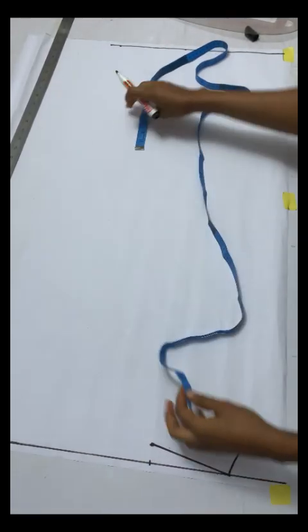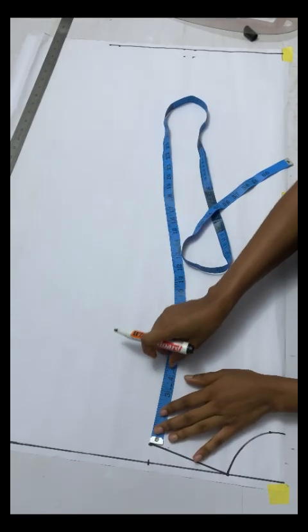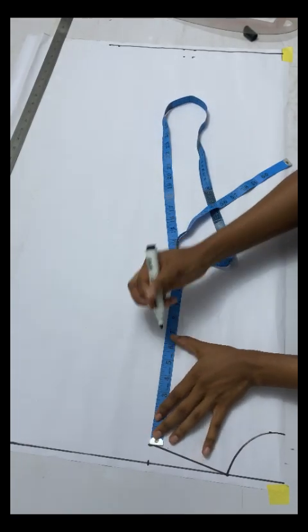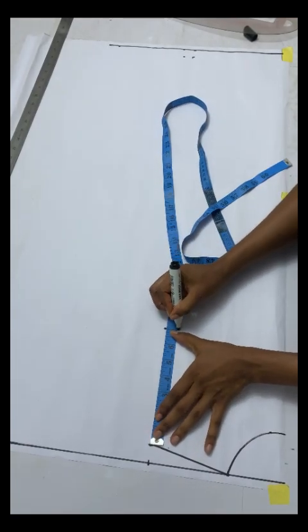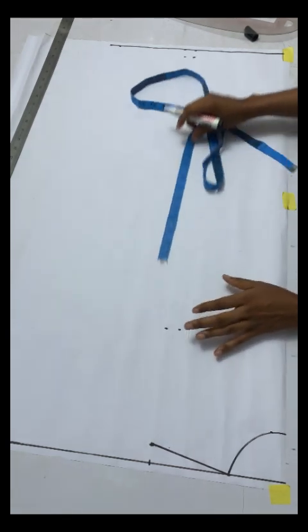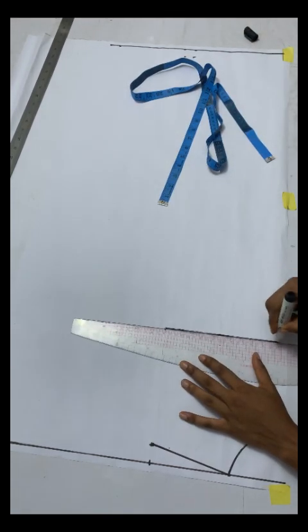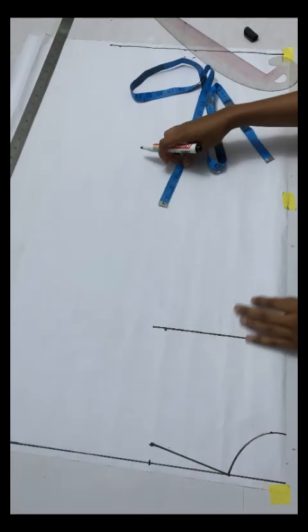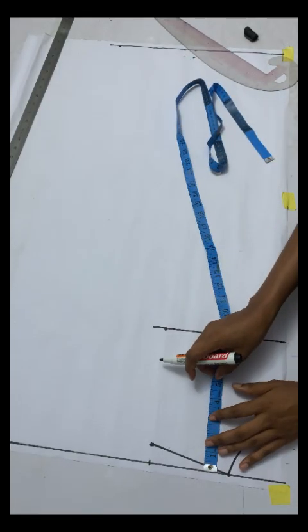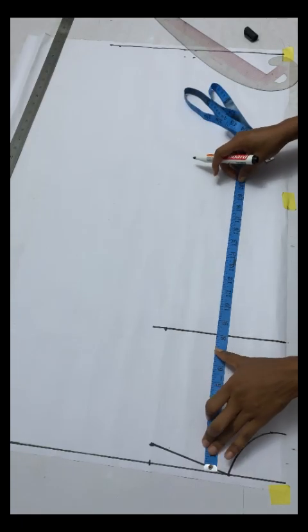And the next thing I'm going to do now is to come down at this point by my chest line. Mine is 7 inches. To get this measurement, divide your bust measurement, round measurement, by 6. Whatever it gives you, add 1.5 to that.